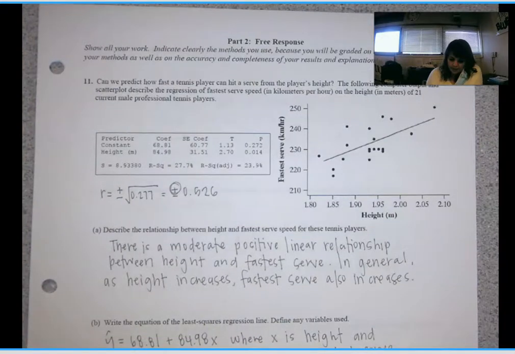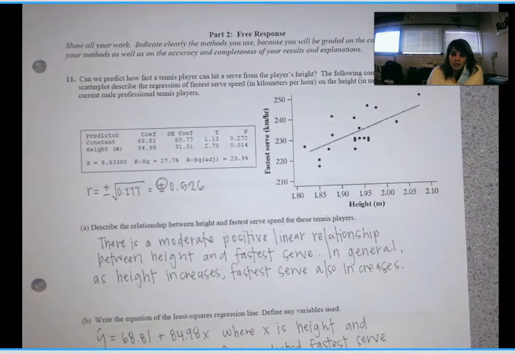So we're looking at the relationship between the height of a tennis player and their fastest serve speed. We want to know if there's a relationship between height and serve speed, and what we're seeing is there appears to be a relationship. It seems like in general, the taller you are, the faster your serve speed is.